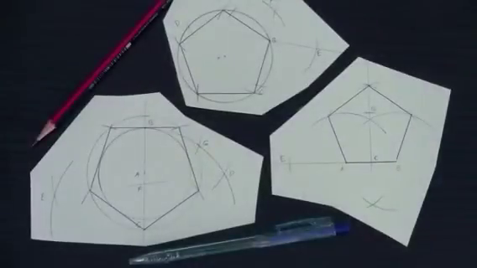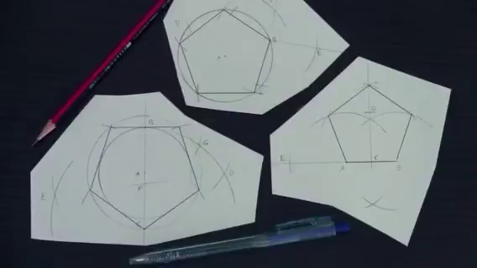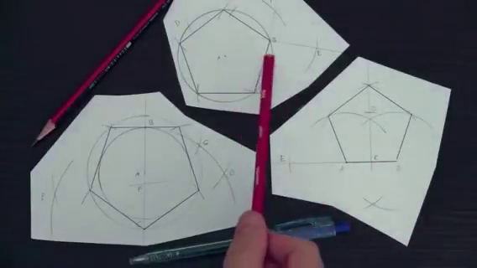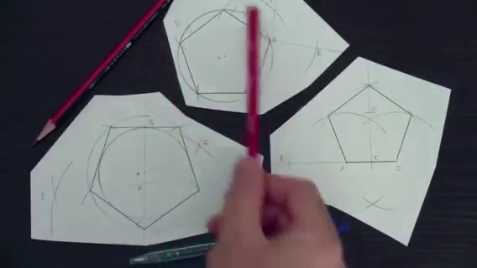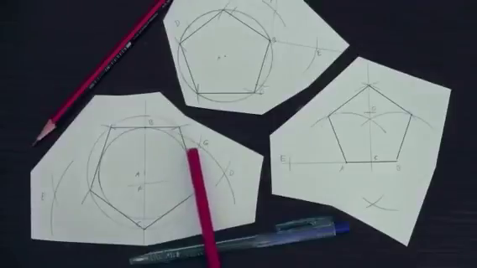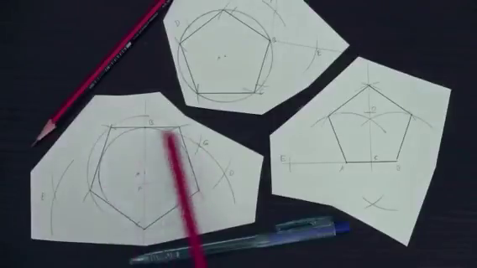And so there you have it. 3 different ways to construct a regular pentagon with a ruler and a compass, either with a given edge length or with a given circumradius, in other words it's inside a given circle, or with a given inradius, in other words the circle is inside the pentagon.